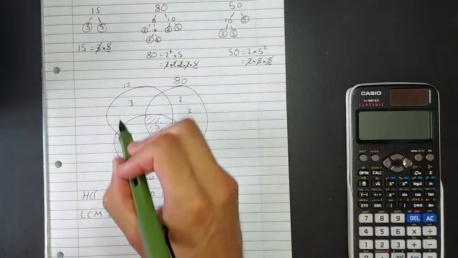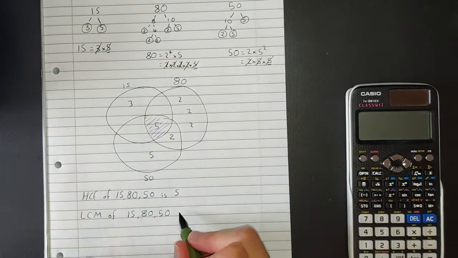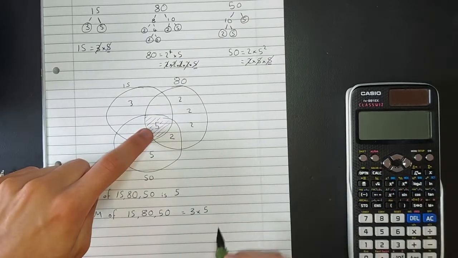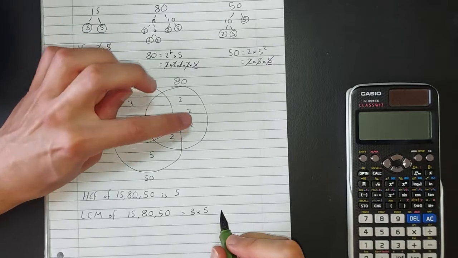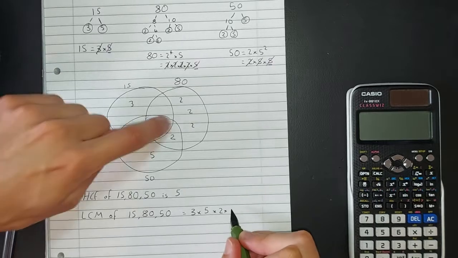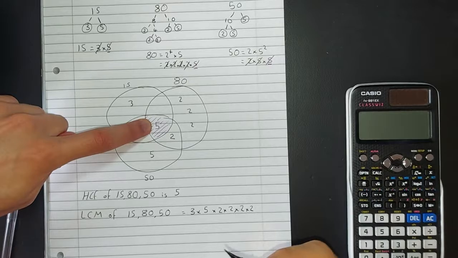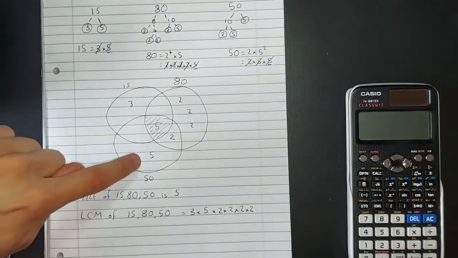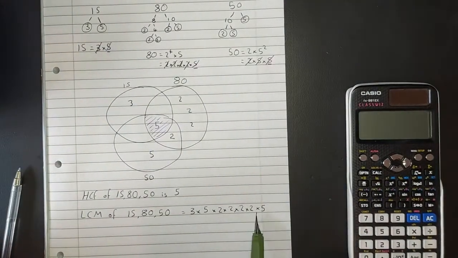So let's multiply together everything in these 3 circles. So let's start off with in our 15 circle. So that's 3 times that 5. Okay. In our 80 circle, so we've got 2 times 2 times 2 times 2. We've already written that 5. We don't need to worry about a 5 because we've already written it down. And then in your 50 circle, we've written this 5 and this 2 down already, so we're only left with that 5.